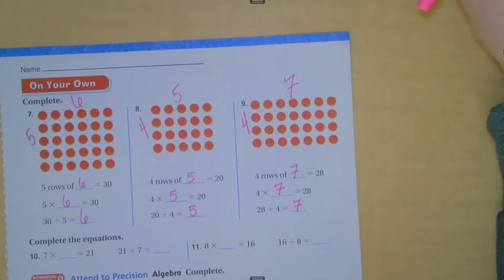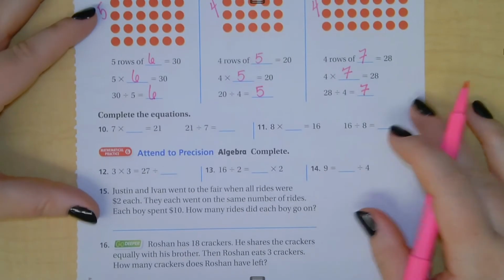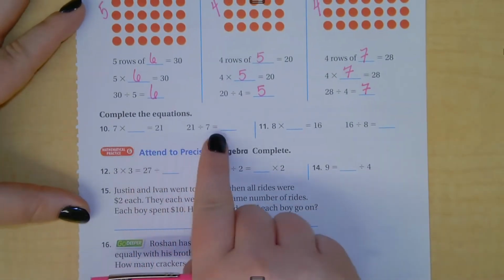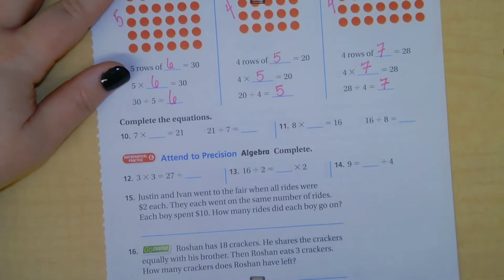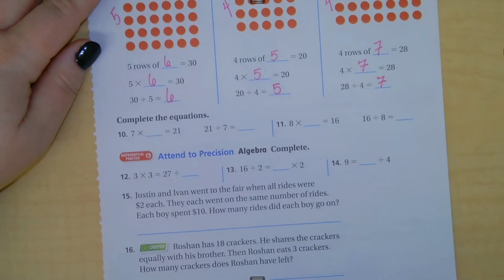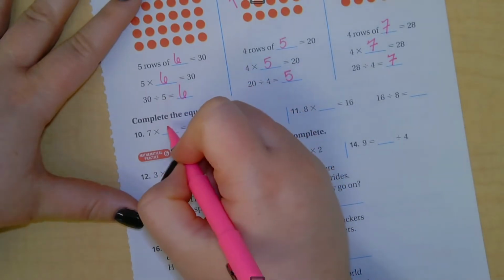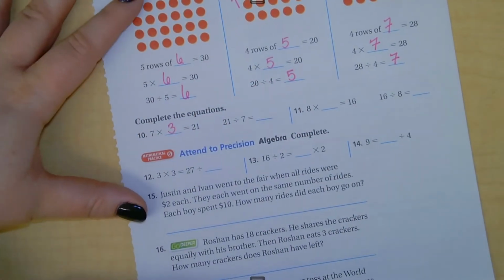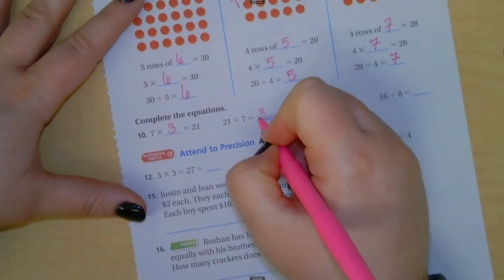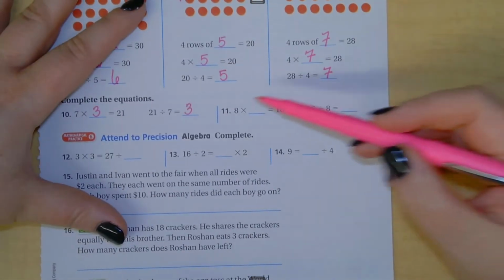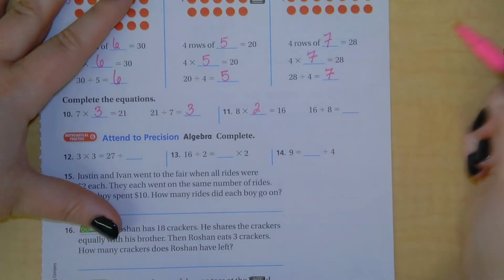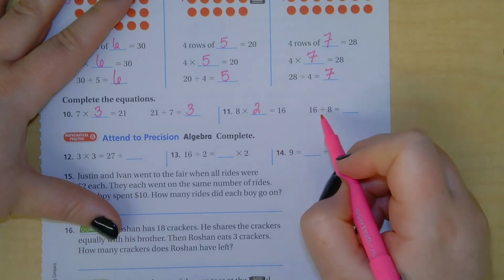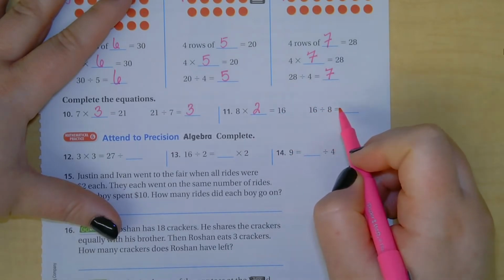Okay. Complete the equation. Okay, so here we just have 2 equations, and they are inverse operations. Here we go. 7 times what equals 21? You should all be hollering out a number right now. 3, good. We know that 7 times 3 equals 21. So the inverse operation of 21 divided by 7 will equal 3. 8 times what equals 16? 2, good. So if 8 times 2 equals 16, then the inverse operation of 16 divided by 8 is 2.